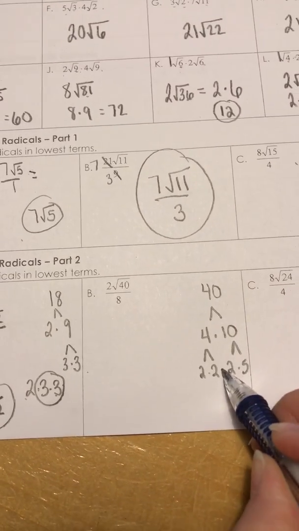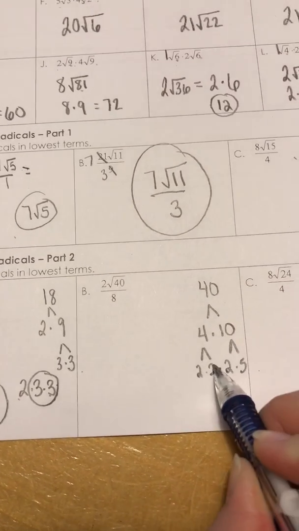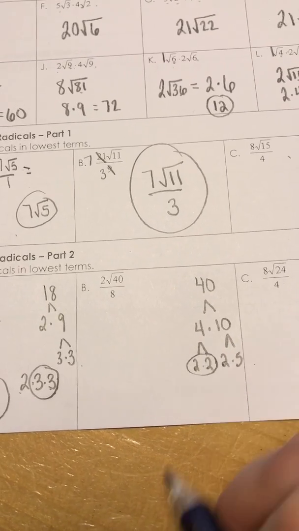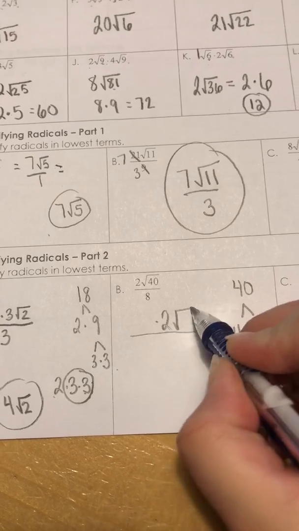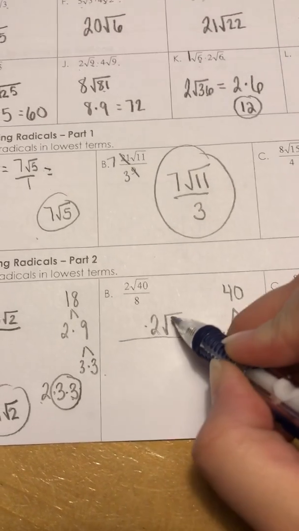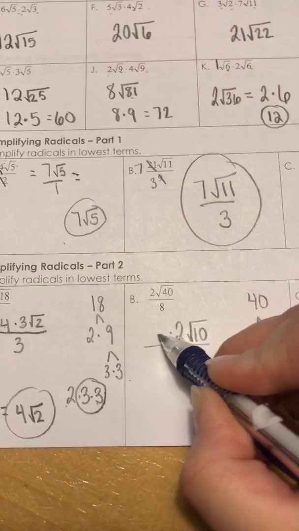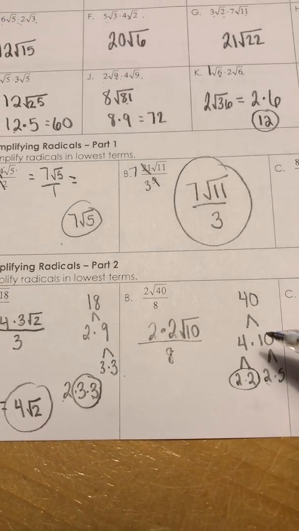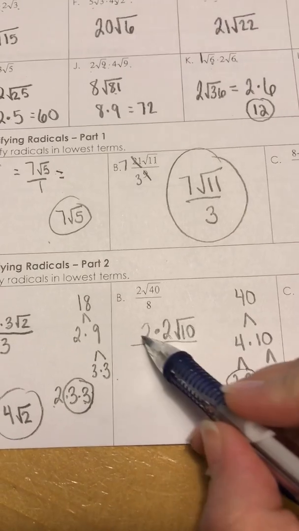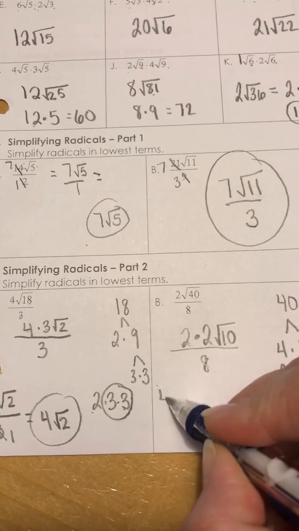Okay, our branches here are even. So we've got one pair of 2's. And our leftovers, we multiply, we get 10. And then our other 2 comes down. And our 8. All right, so now we can take 2 times 2 and get 4.